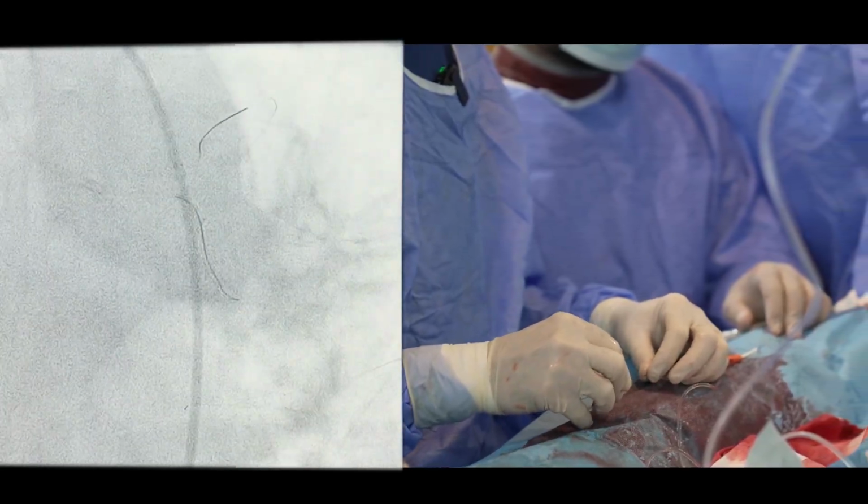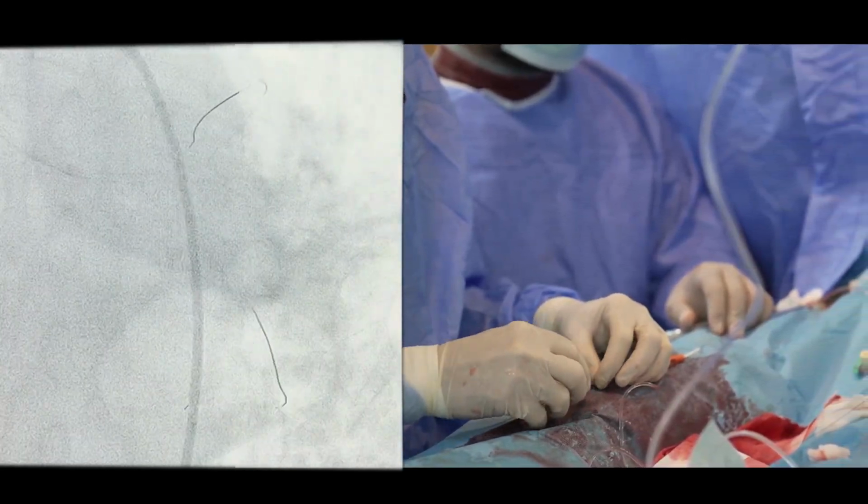Okay, that was not difficult. So IVUS for the circ.